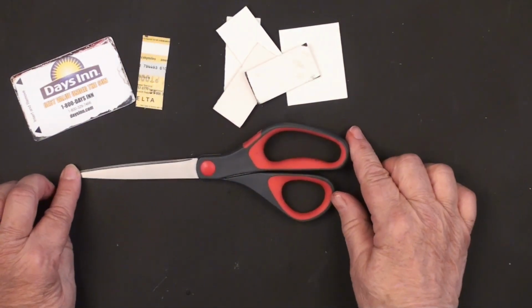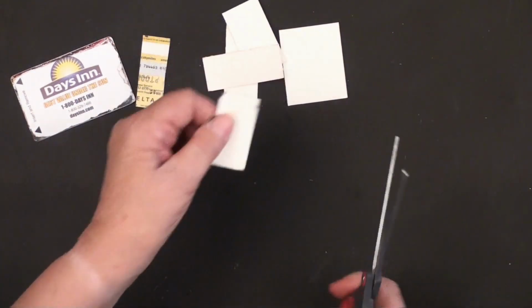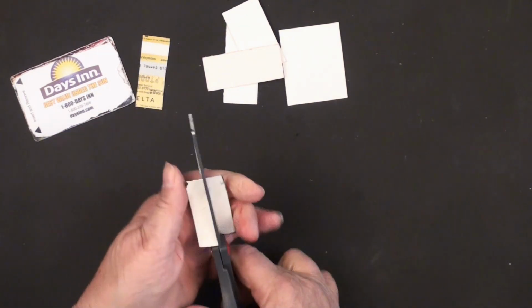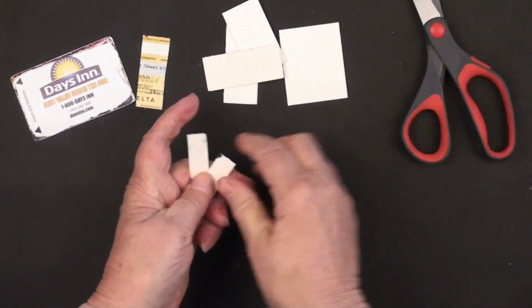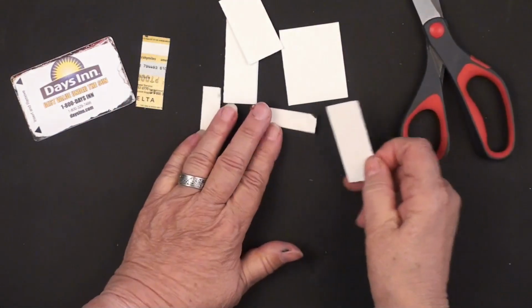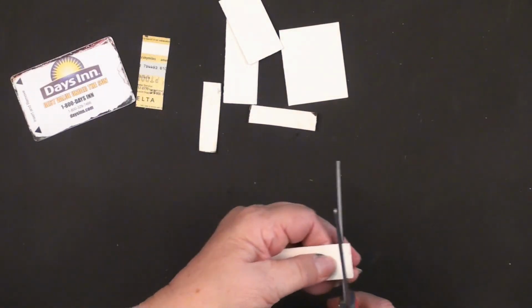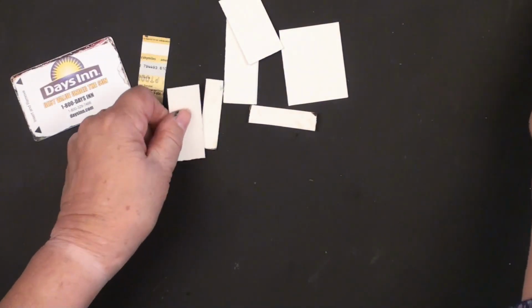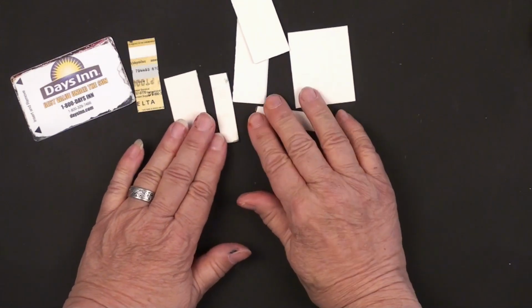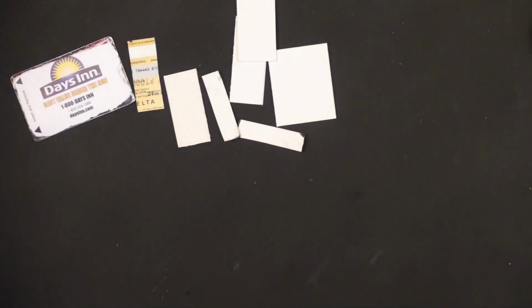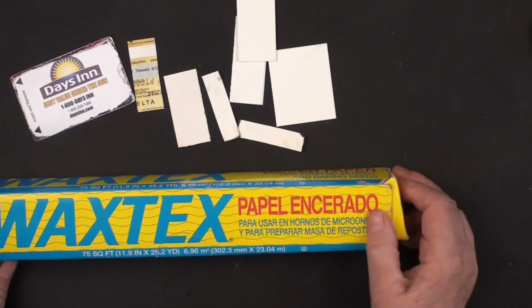The scissors are going to be used, let's say we decide to make windows in our picture, but we don't want the windows too big. We'll just cut it. And then other things that can happen, these edges get soiled, and you just cut the end off, and you've got a brand new tool. It's pretty cool. And we're going to be using wax paper.